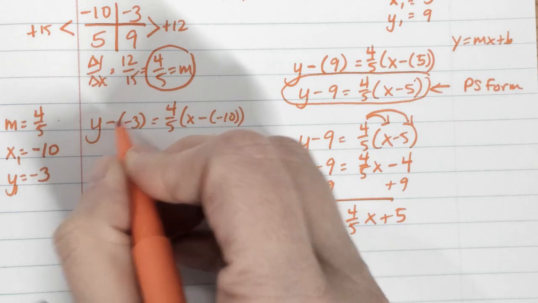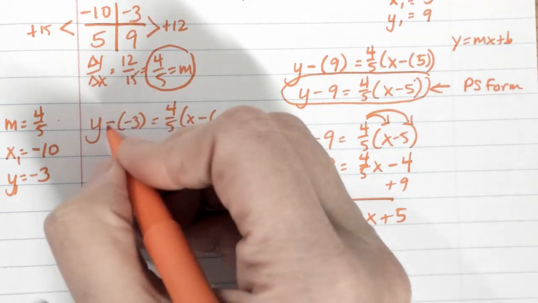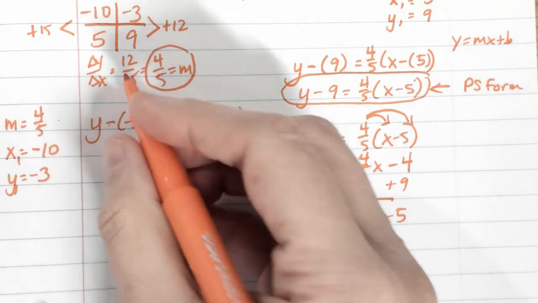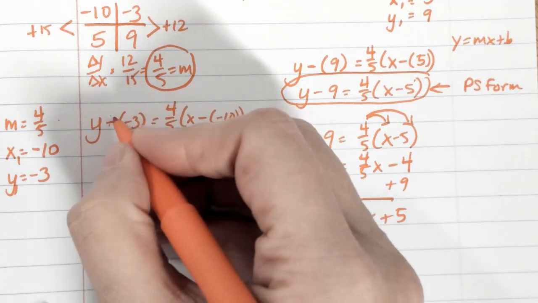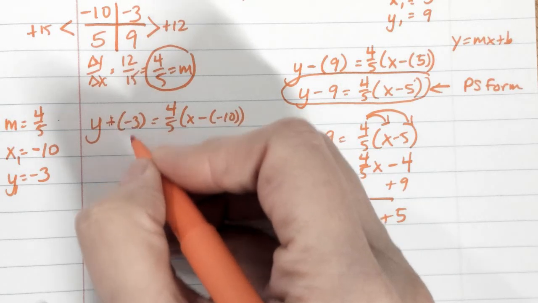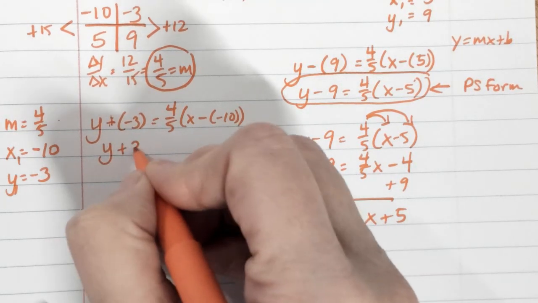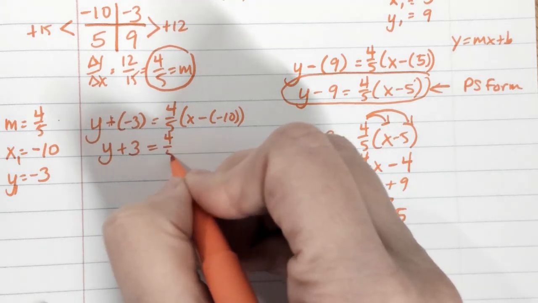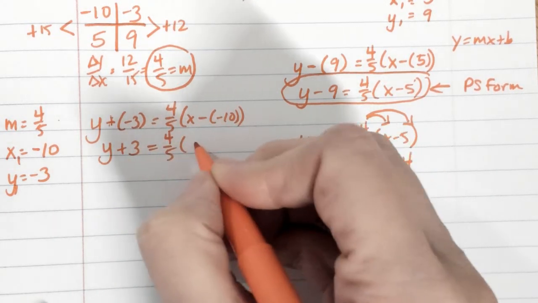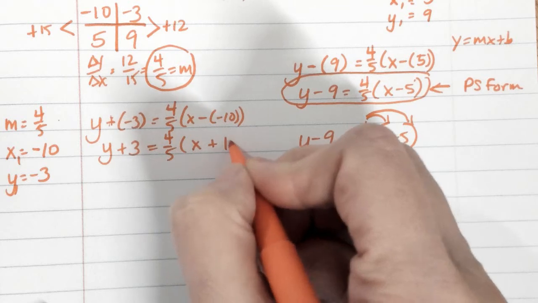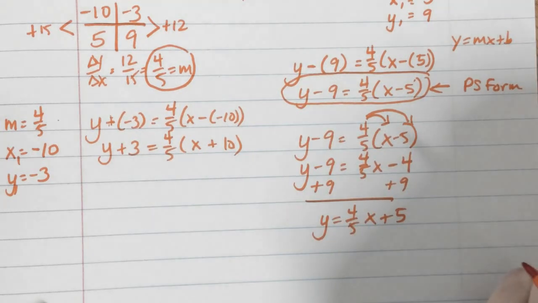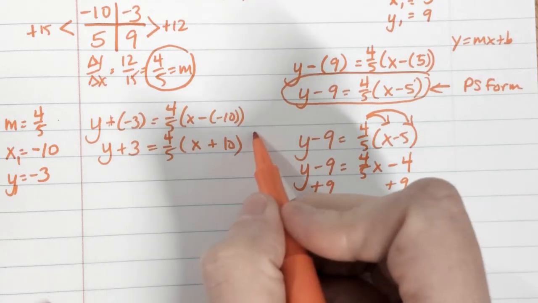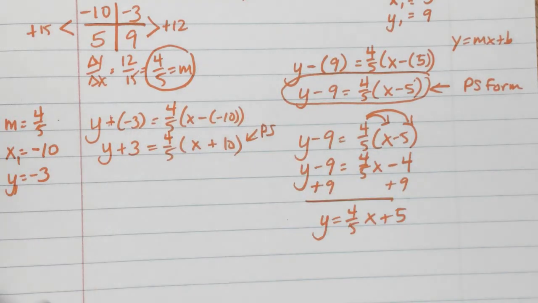Well, minus negative, when I have two of the same sign, this is kind of tricky, but when I have minus and negative, that means it turns those into positives. So y plus 3, because two negatives make a positive. x minus -10, which means x plus 10. So far, so good? All we did was substitute. So if they asked you for point slope form, boom, right there. There it is. Point slope form.